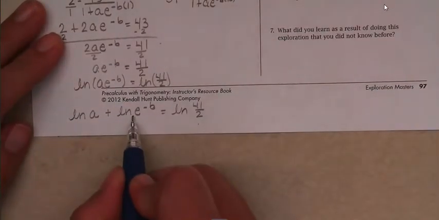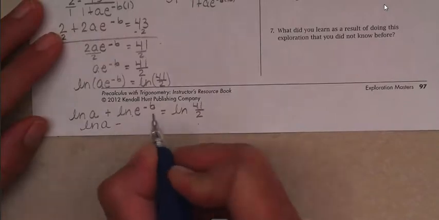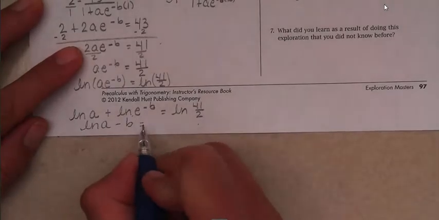Now here, this is that property, right? I've got e to what power will give me e to the negative b? Well, that's just going to be negative b. So I've got ln of a minus b equals ln of 41 over 2.